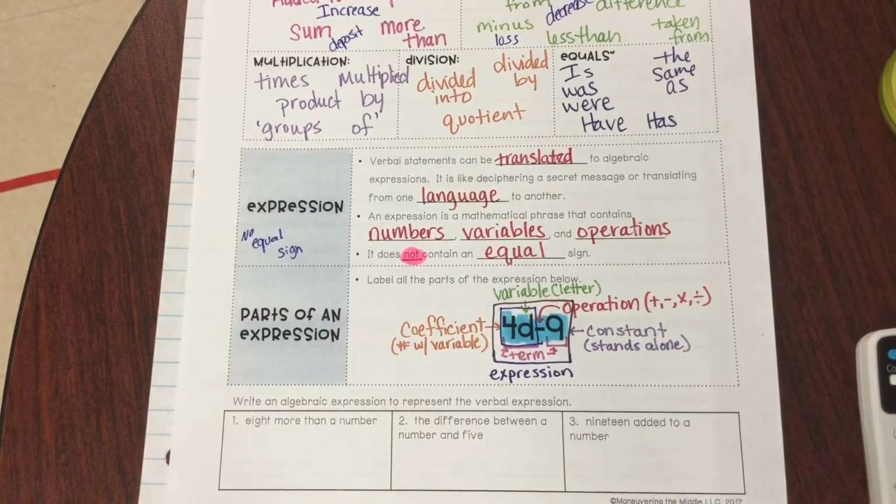So the one thing that you have to understand about expressions, and this is something that you have to take out of your brain: just because it's math, it doesn't need to equal anything. We have no idea what 4D minus 9 equals. No idea, right? We don't have to know that. I just need to know that that is an expression.